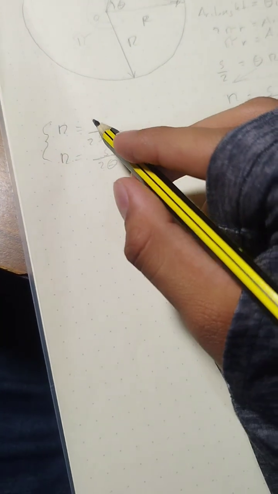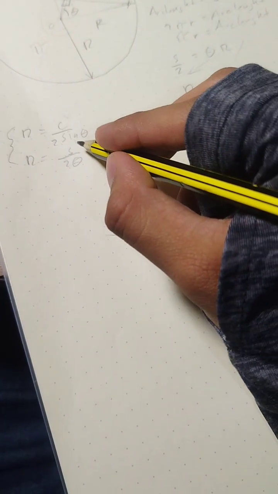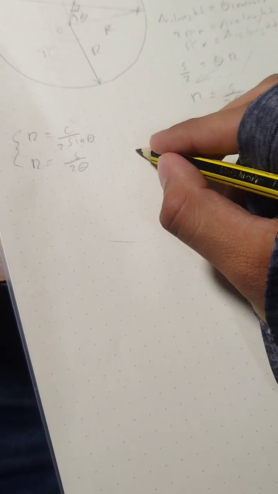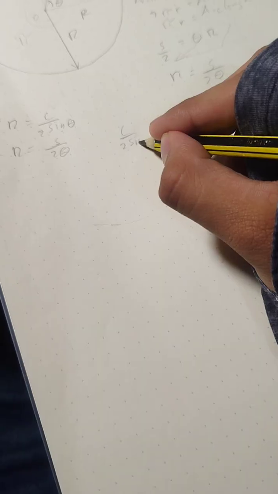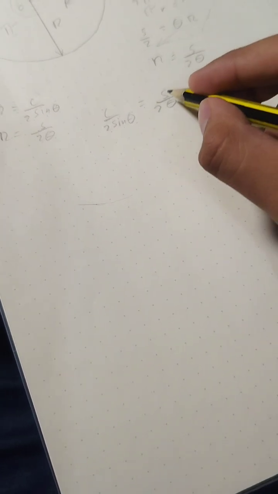This is a system of two equations consisting of two variables, but it's pretty easy to see that we can set them equal. So c over 2 sine theta equals s over 2 theta.